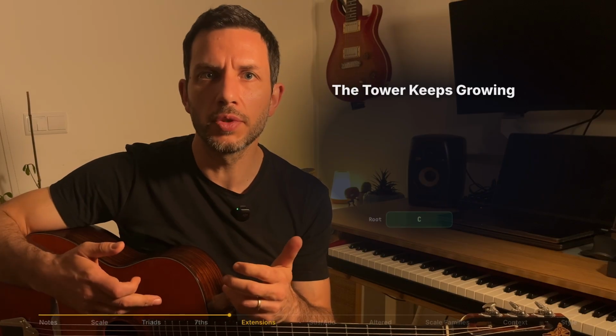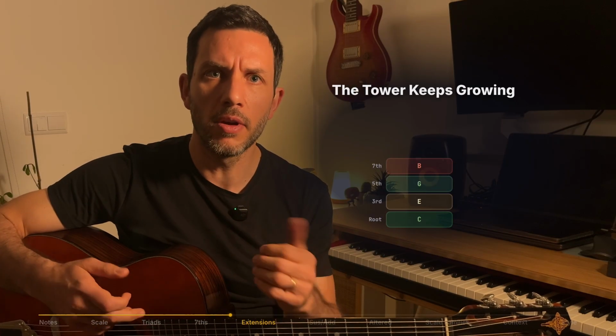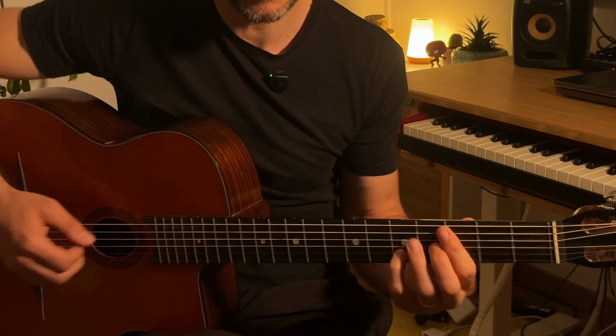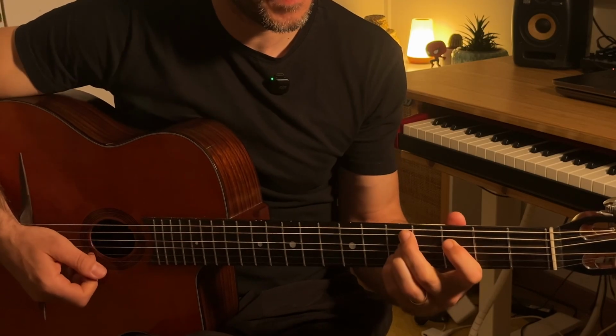But what if we don't stop at 4? What if the rule just keeps applying? Stack another third, then another. Extended chords just keep going.